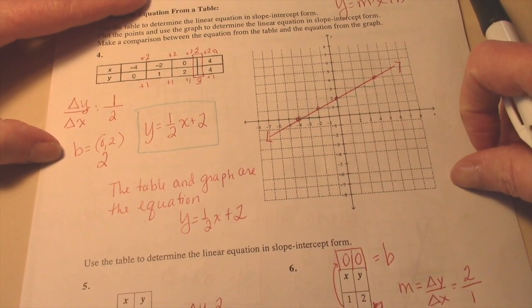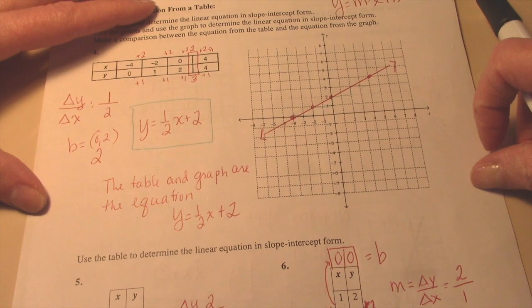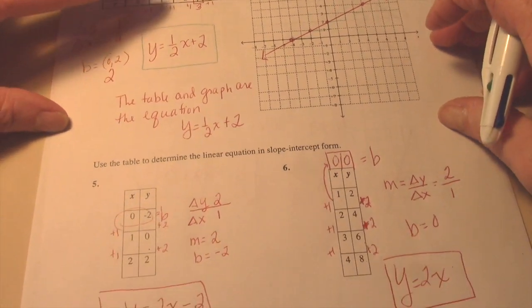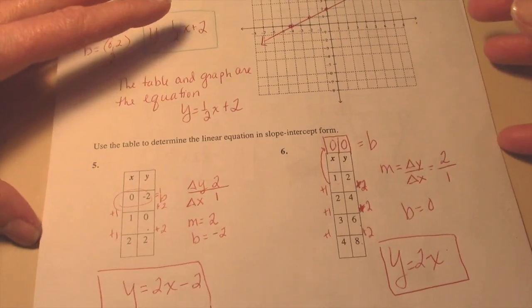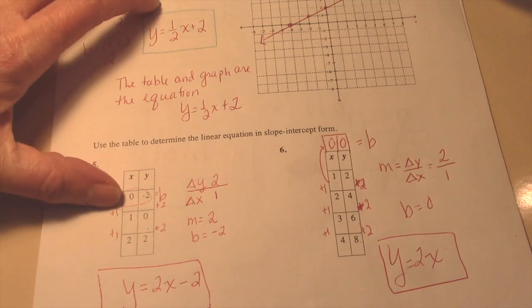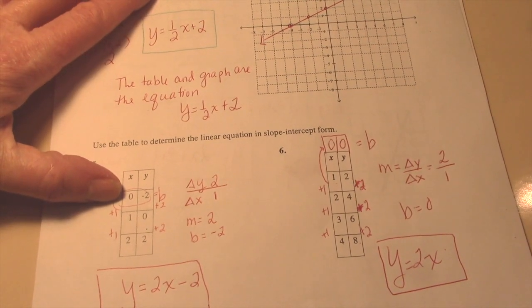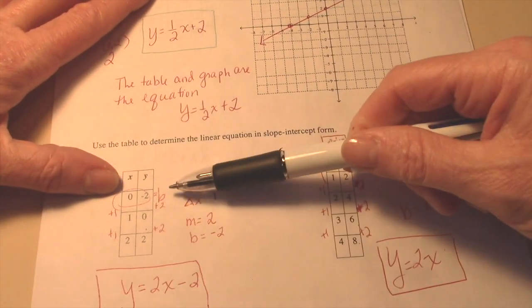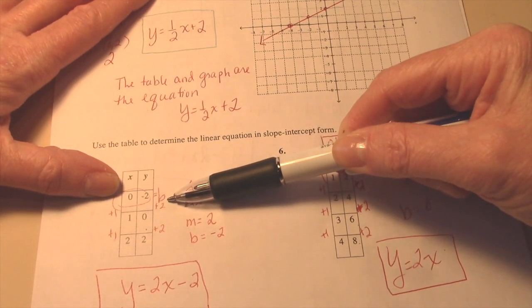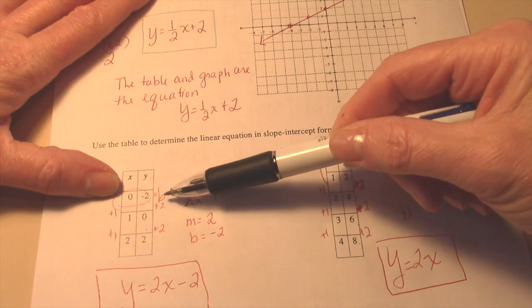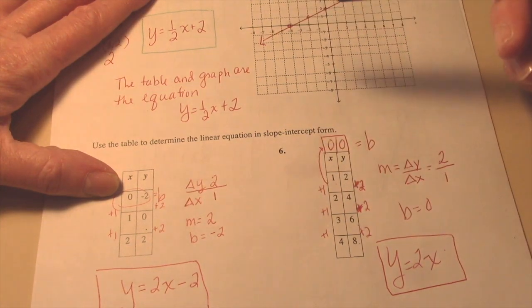Table and the graph represent the same thing. The bottom, we're just given a table. Can we come up with the equation? Remember what I said. If you have the x is 0, you got your b. So there's your b. So it crosses at negative 2.